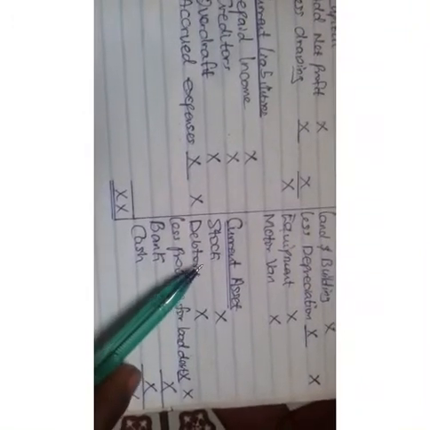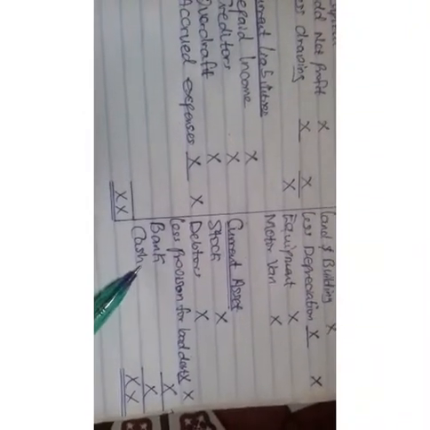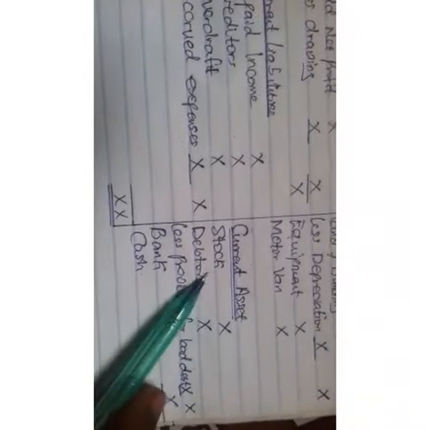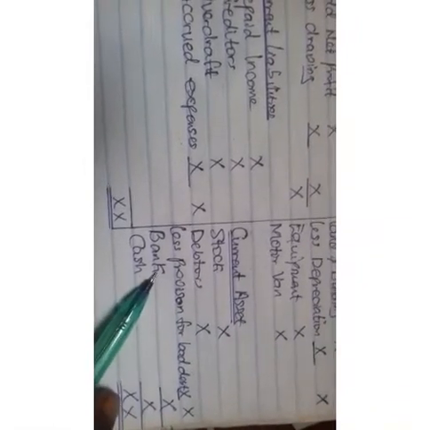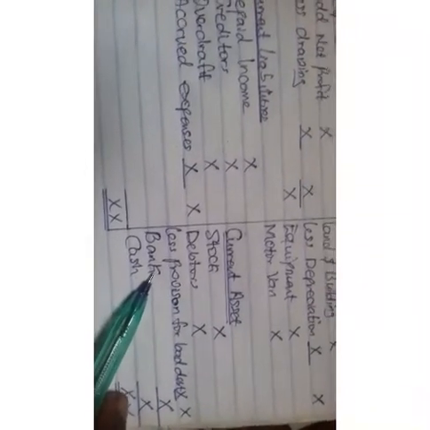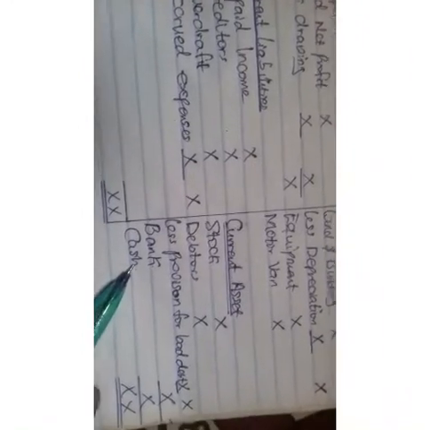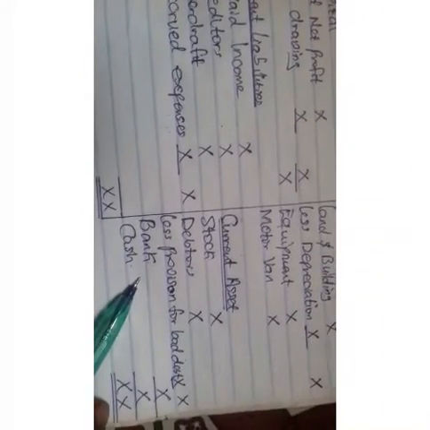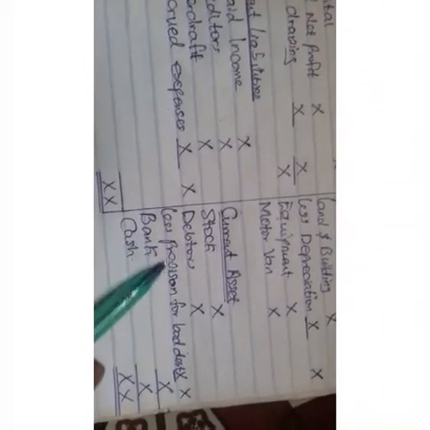When they pay you through cash, you are receiving, that's your cash. If they are paying by check, that's the bank, this is the amount of money that you have in the bank, and this one is the amount of money that you have at hand. So you have less provision for bad debt. You less it from debtors. When you less it from debtors, you get this.